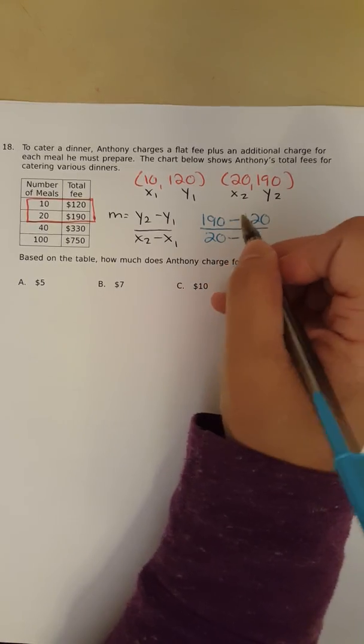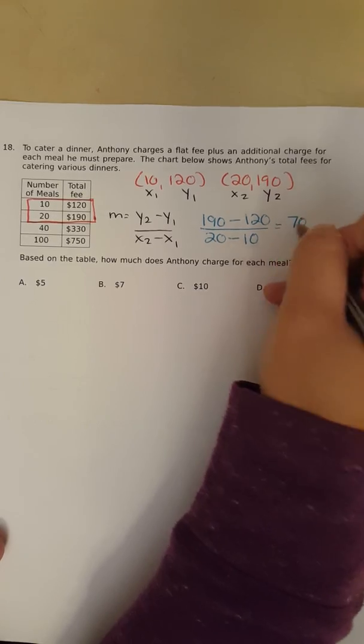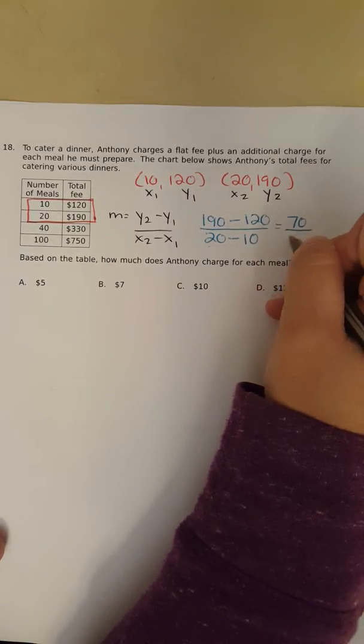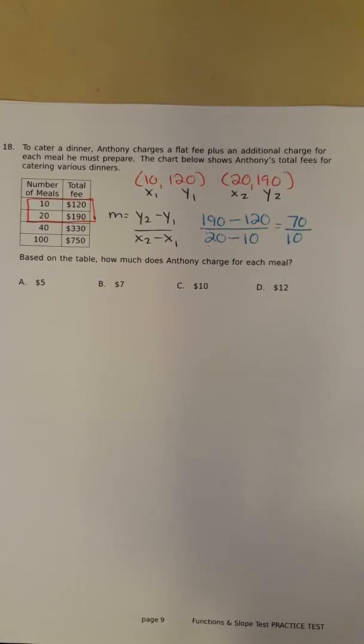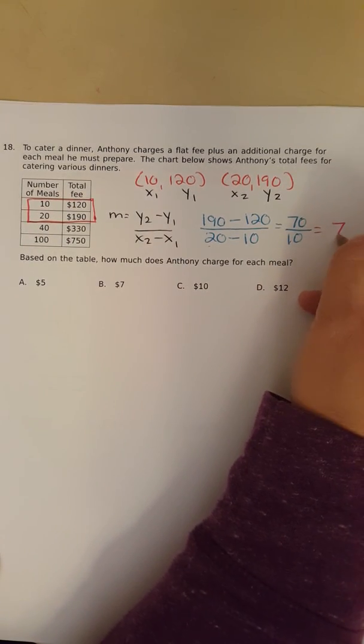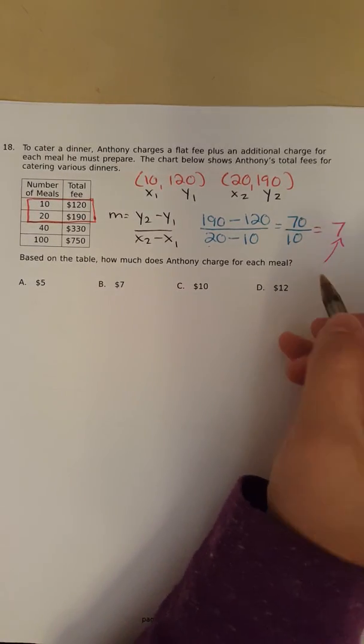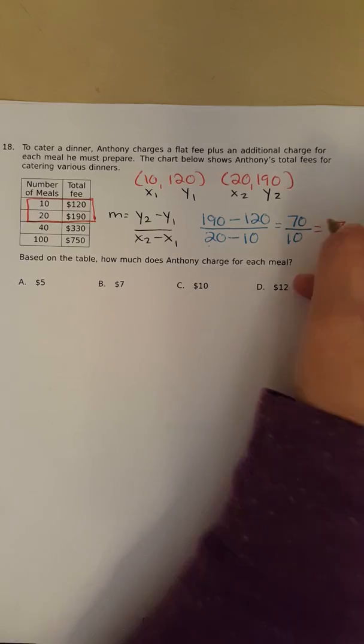So when we simplify, 190 minus 120 gives us 70. 20 minus 10 gives me 10. But we always, always, always have to simplify. Remember, a fraction is just a division problem. So all this says right here is 70 divided by 10. 70 divided by 10 is 7. So that's 7, okay? That's showing how much he's charging per meal.